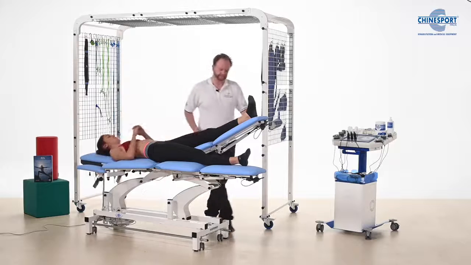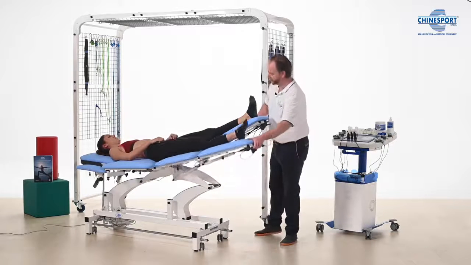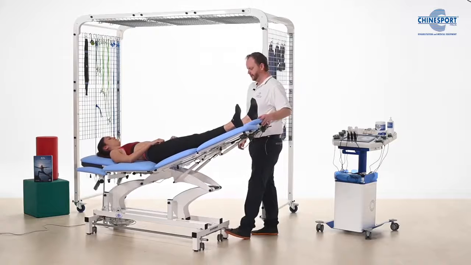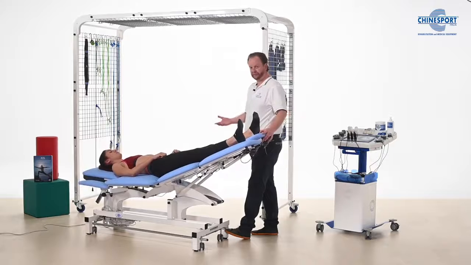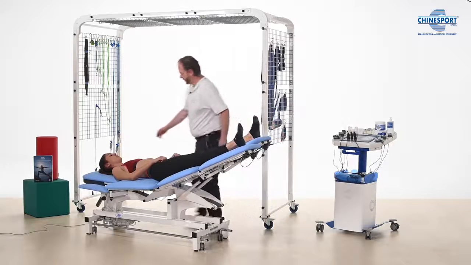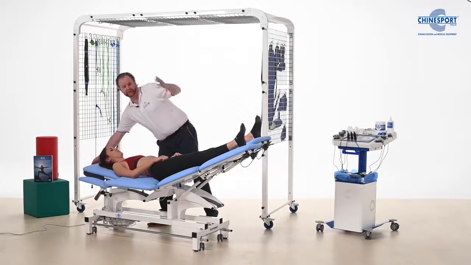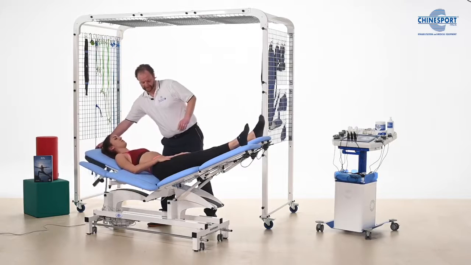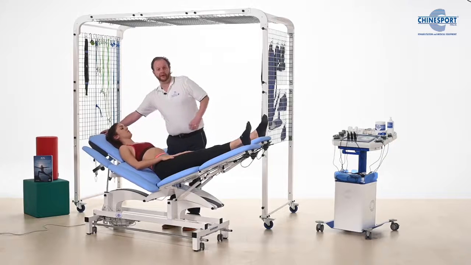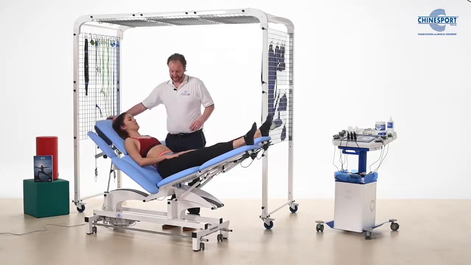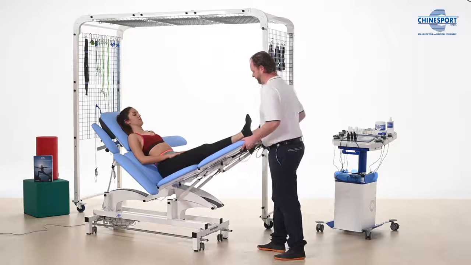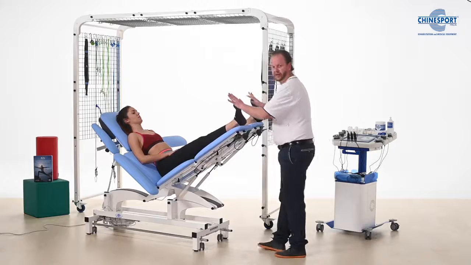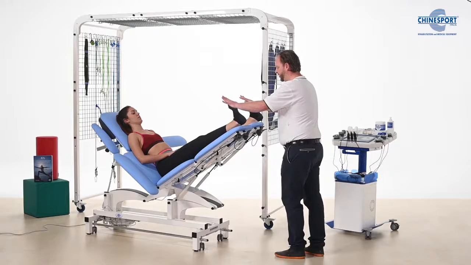If we go from here into a hamstring stretch, people often have problems with hamstring stretches. They're straining against the stretch, and the beautiful thing about this use of the table is that we're letting gravity do all the work. And when gravity does all the work, then the patients are very relaxed, and the patients can feel more what's going on, and they can relax more and go into the stretch and really work into it.